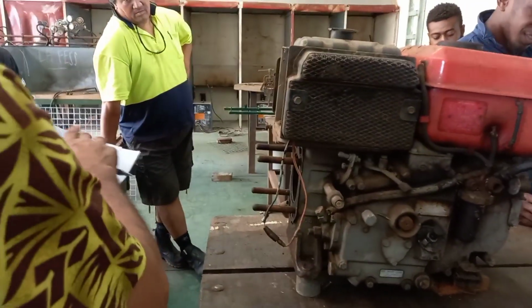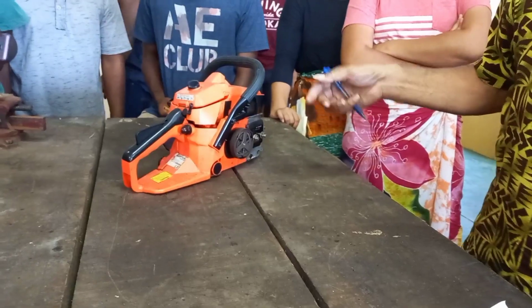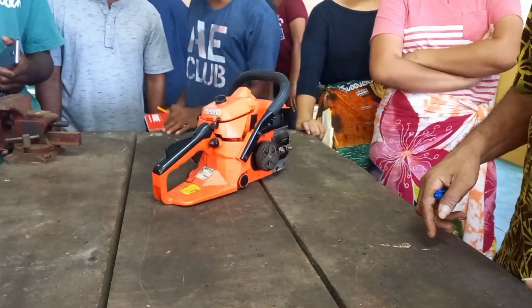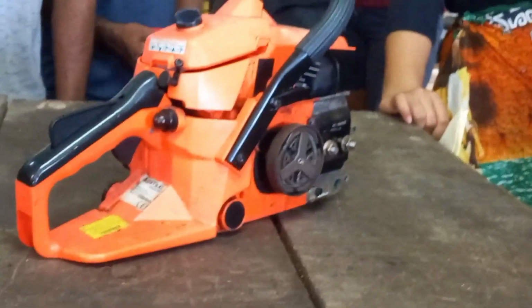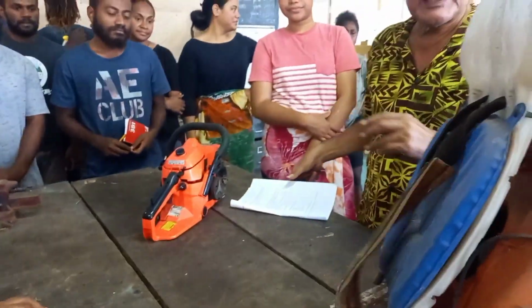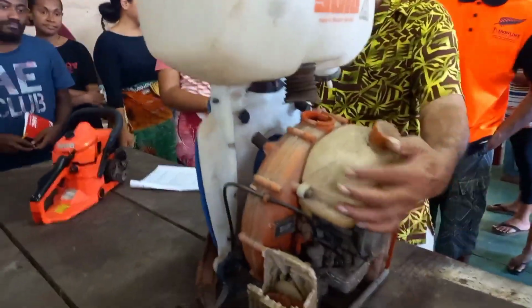Okay, so that's the diesel engine. Any questions? Okay, 2-stroke. Take a photo of this engine and label the photo of the cylinder. This one will do quite fine.